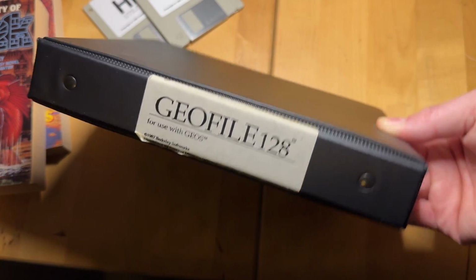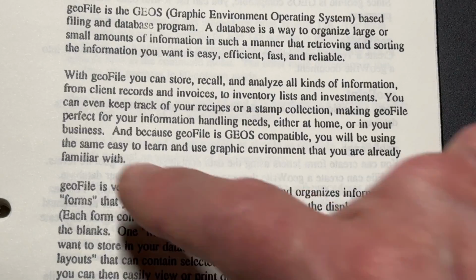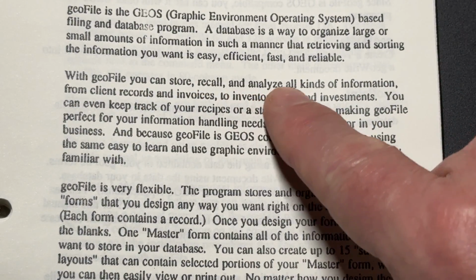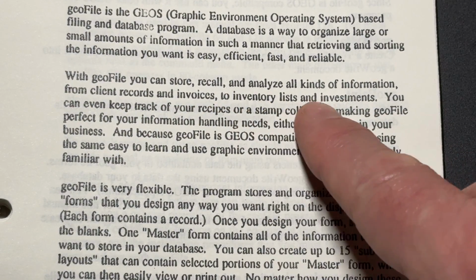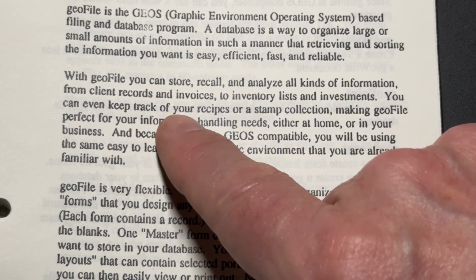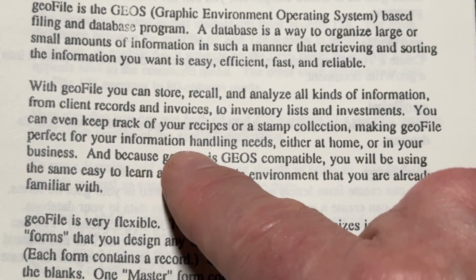At a high level, what you can do, according to the manual, with GeoFile, you can store, recall, and analyze all kinds of information from client records and invoices to inventory lists and investments. You can even keep track of your recipes or a stamp collection. I mean, I might have done that back in the 70s. Do people still do stamp collections? I don't know. Making GeoFile perfect for your information handling needs either at home or in your business. I mean, for me, this is just for home, right?